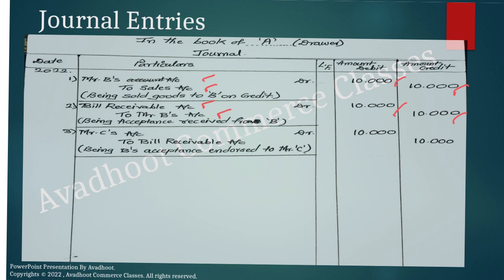And once the bill is accepted by B, it is returned to Mr. A. Therefore, in the books of the drawer, that bill is called what? Bill receivable.